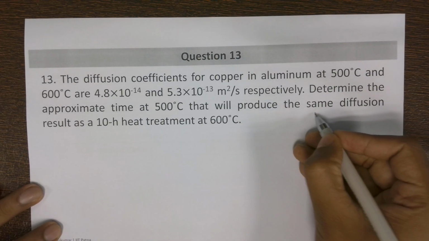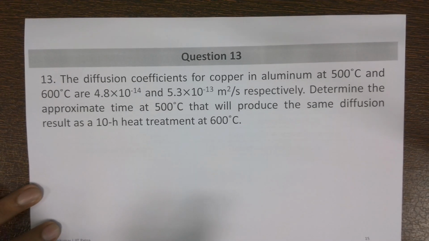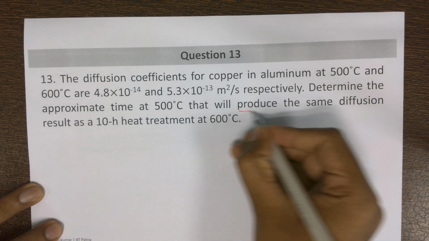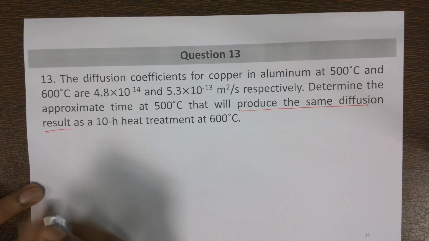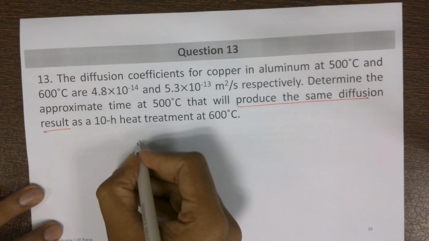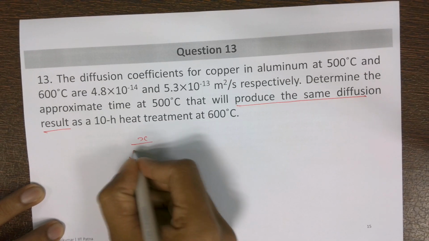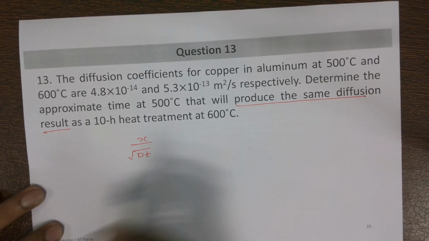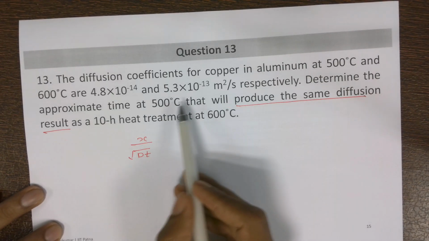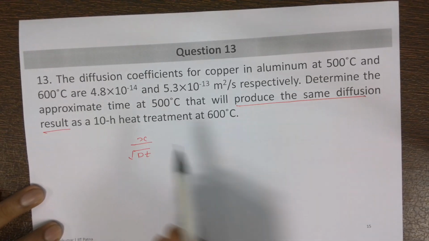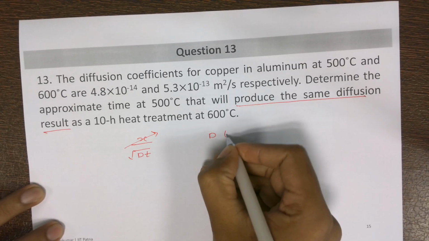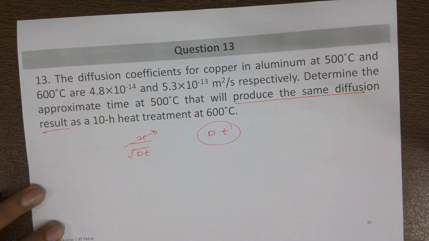Now, important, a few points are hidden in the question which we have to find. Produce the same diffusion result. It means that the concentration part has already been constant. So what is the variable? x upon root Dt. They are not even discussing the depth, and the depth is also constant. So x is also constant. So what is varying? D into t is the constant in both the cases.